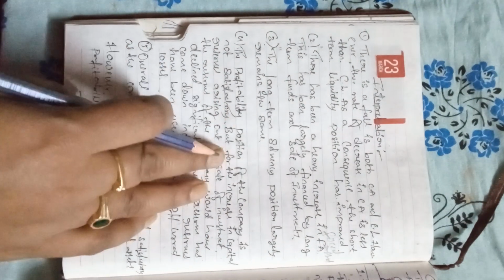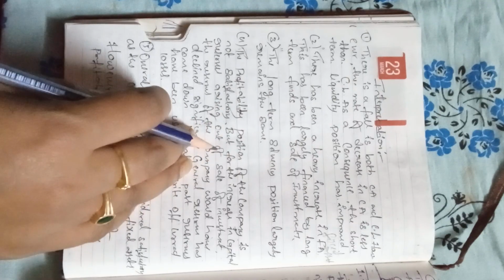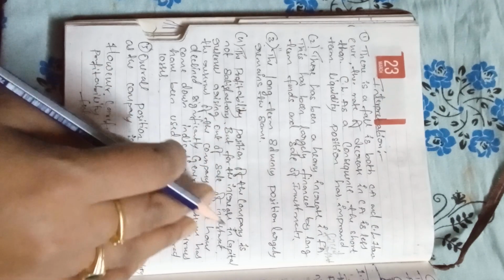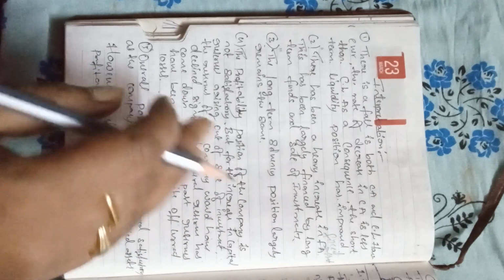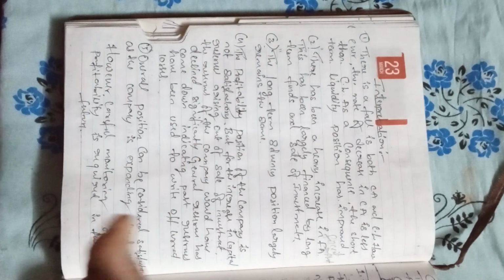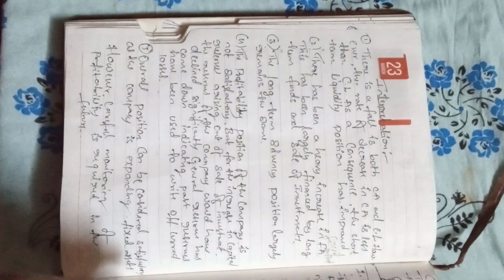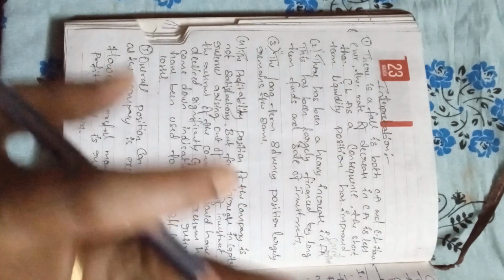The profitability position of the company is not satisfactory, but for the increase in capital reserves arising out of sale of investment, the reserves of the company would have declined significantly. General reserves has come down, indicating past reserves have been used to write off current losses. Overall position can be considered satisfactory as the company is expanding fixed assets. However, careful monitoring of profitability is required in the future.